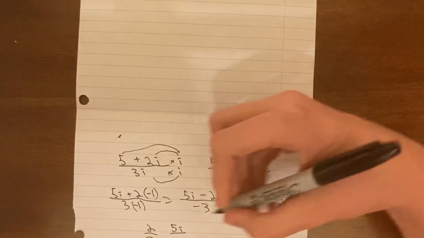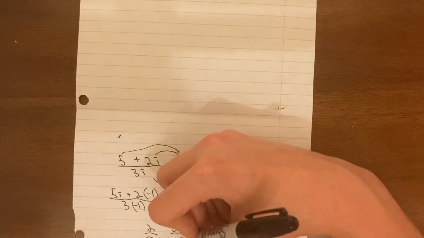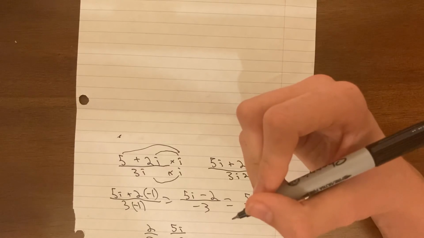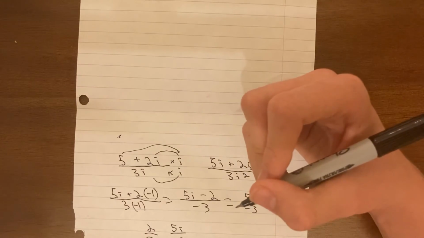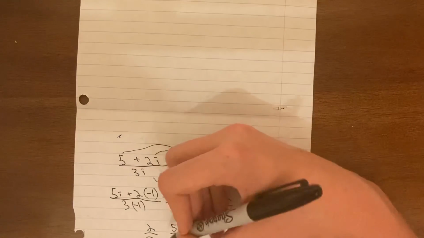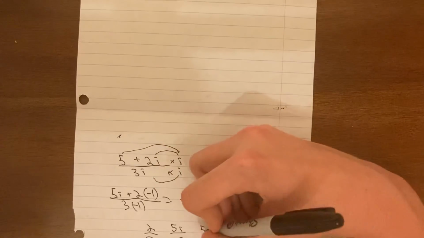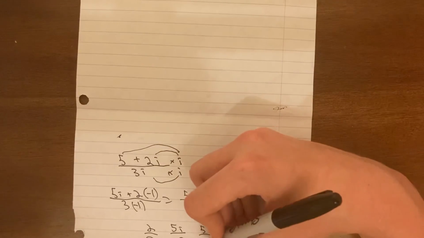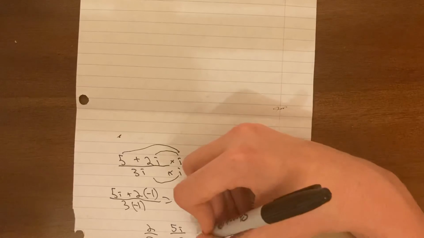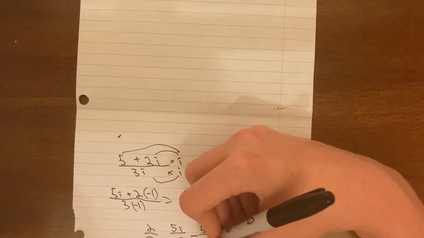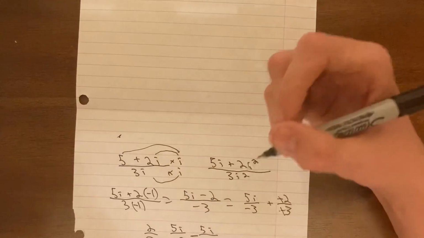Well, 5i divided by negative 3. But we're not done, because this is just a negative 5i over regular 3.